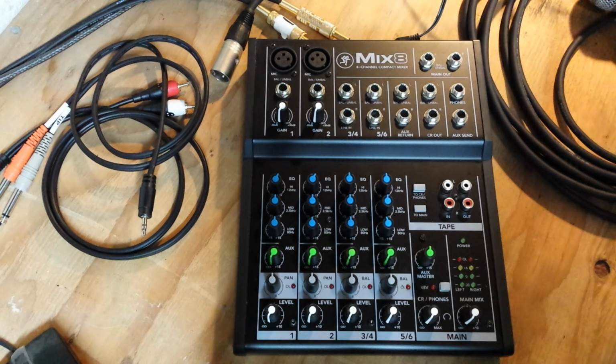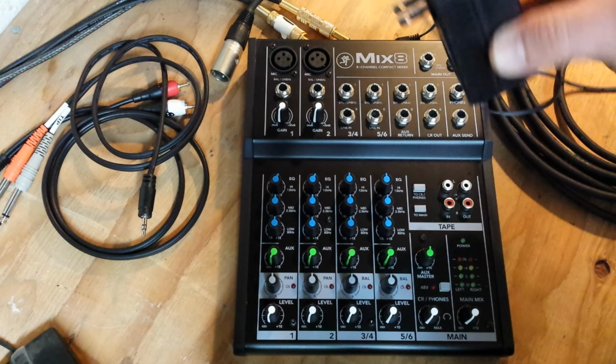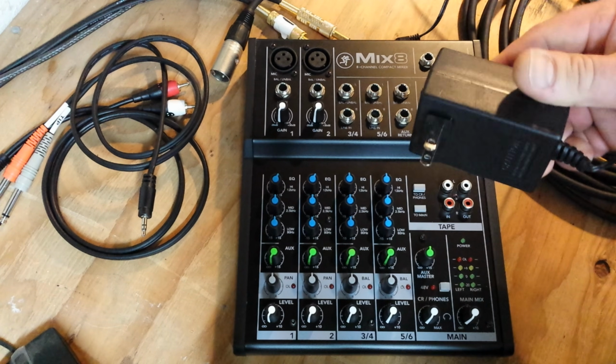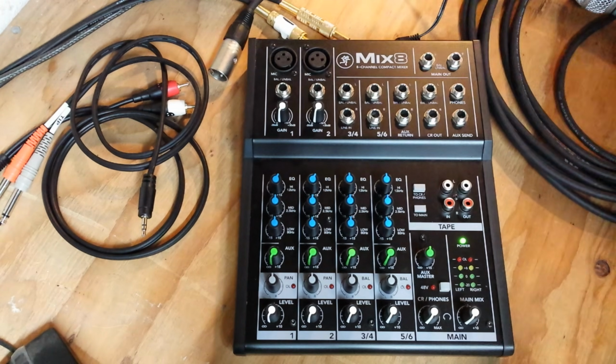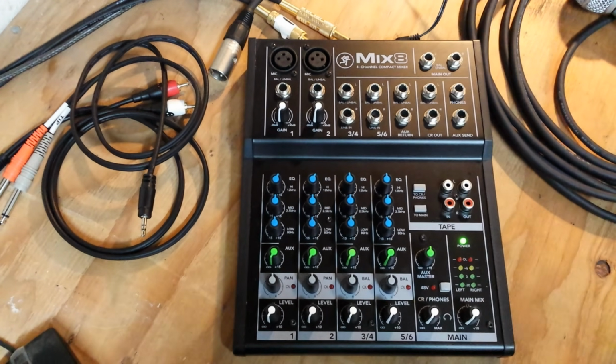Next thing you're going to want to do is plug it right into power. This particular mixer uses a wall wart, so I'm going to plug that in over here, and it doesn't have an on button. So when you plug it in, it just turns on.